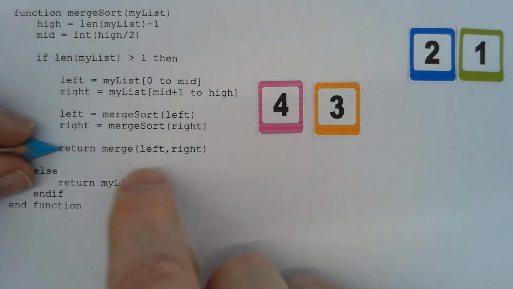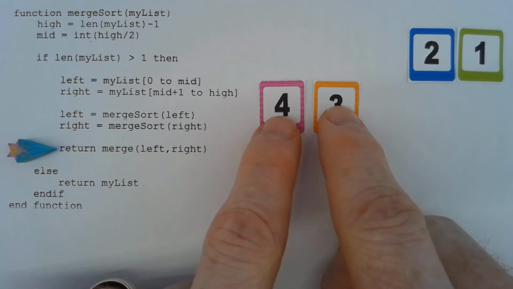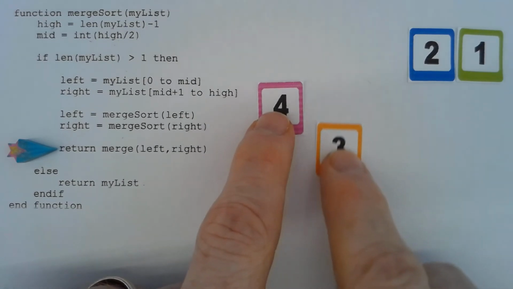So now we do this, which is merge the left and the right. So we can now merge these. So we send them off for merging.